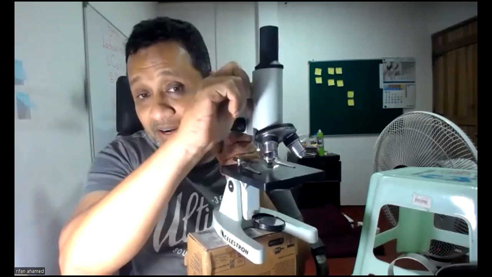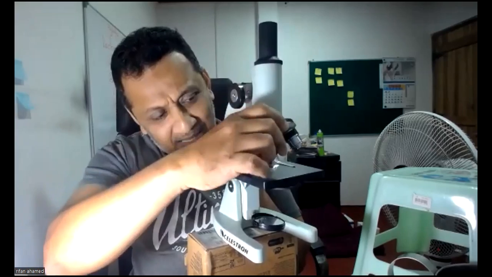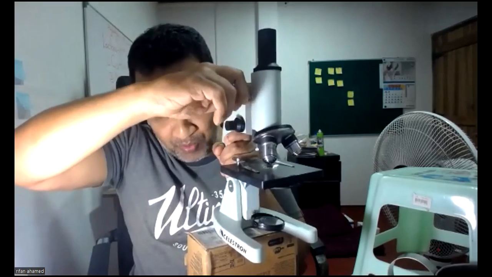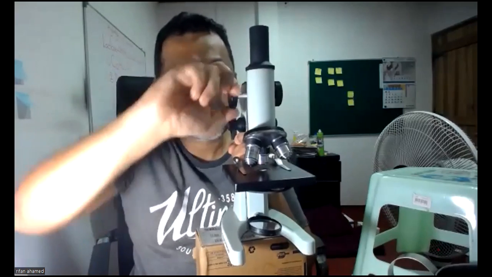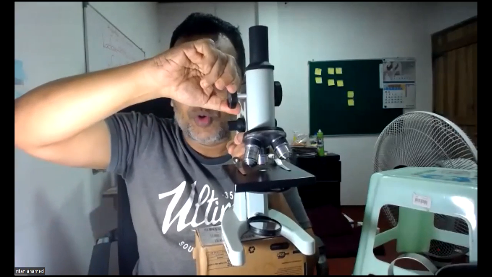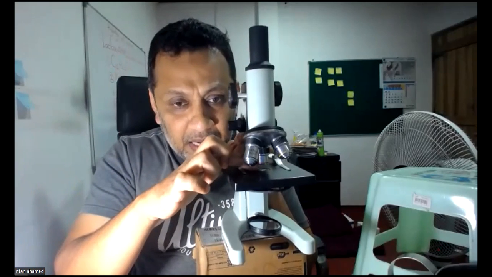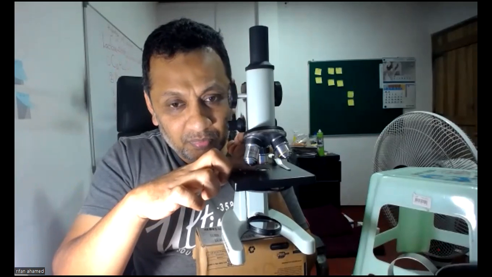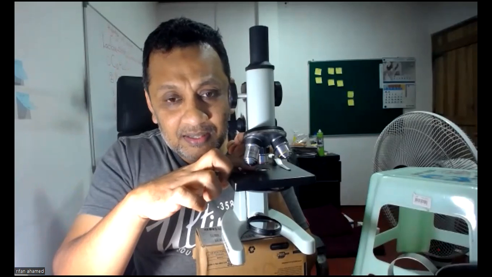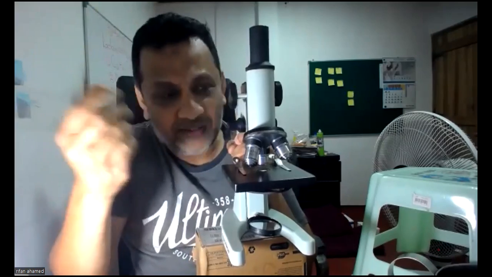The most recommended way is you have to move the lens maximum downwards. Now see, I am moving. Now it is no more moving, right? That means it is at the minimum distance between whom and whom? The lens and the specimen. Now if you see, it might not be clear.